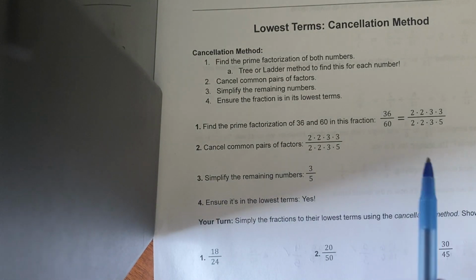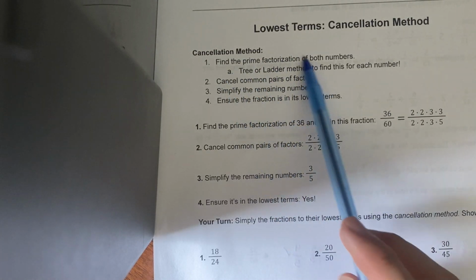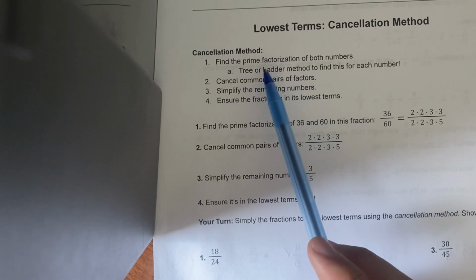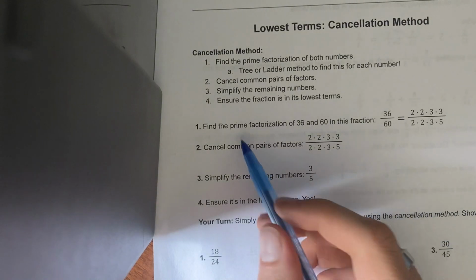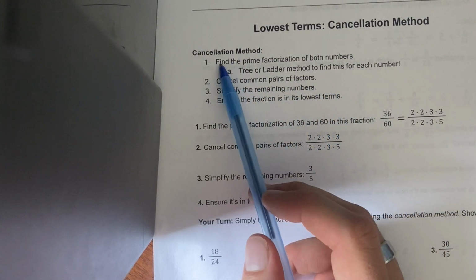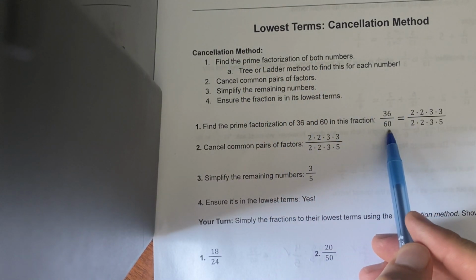Okay, for the cancellation method, this is bringing in prime factorization, which we've already gone over and have already learned. But if you need help and a review on that, go back and watch some of the previous videos of this chapter and we'll go over it. This is using the tree or ladder method to find the numbers. So our first step is to find the prime factorization for both of the numbers. So I have 36 and 60.